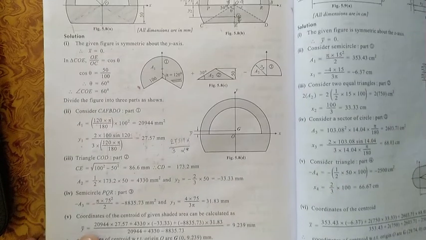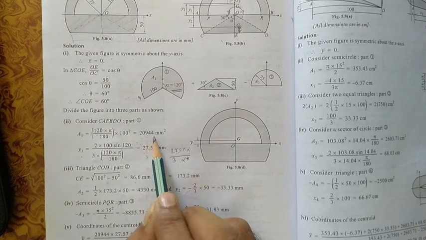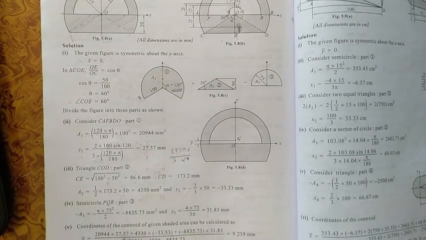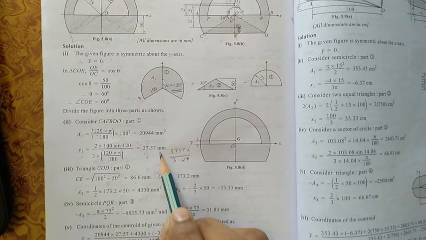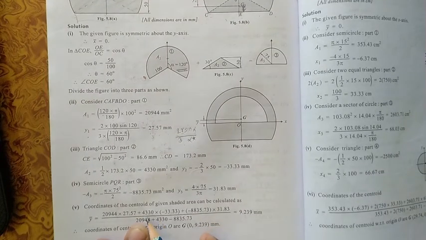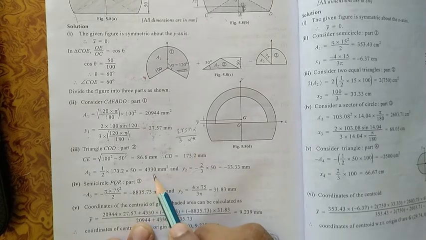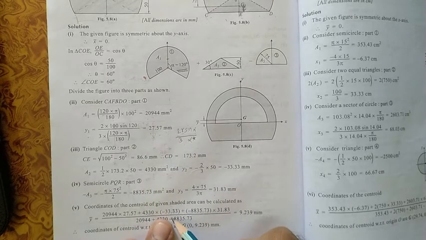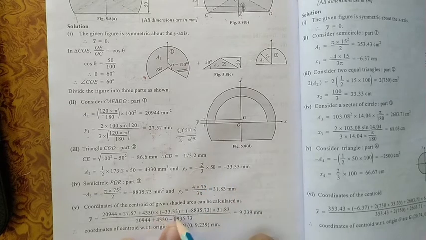So in this case, a1 is nothing but 20,954 multiplied by y1, which is 27.57, plus next term 4,330. This indicates a2, this term is here. Okay, substitute here. What's about the next one? y2. So y2 is minus 33.33. Okay, now what's about this one?